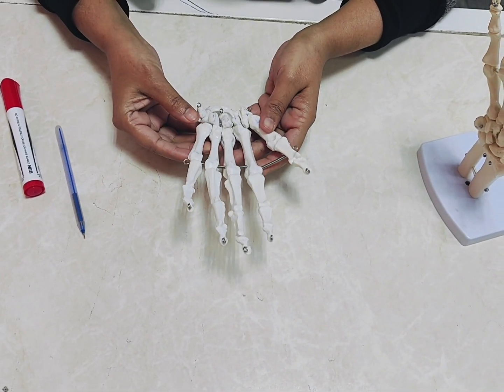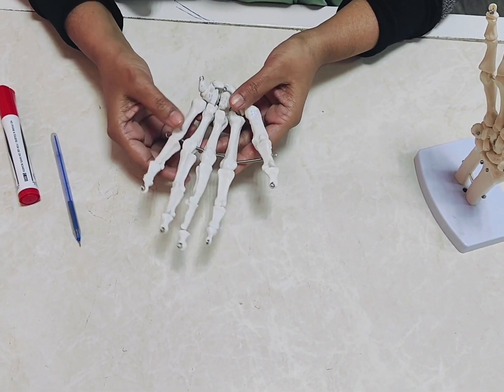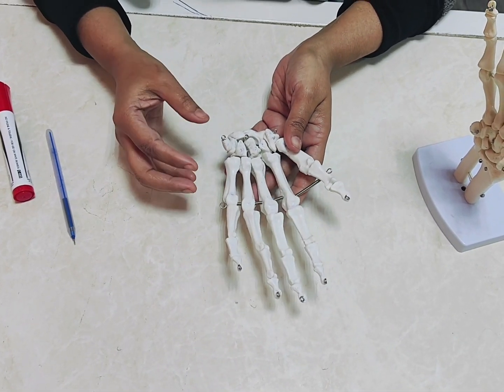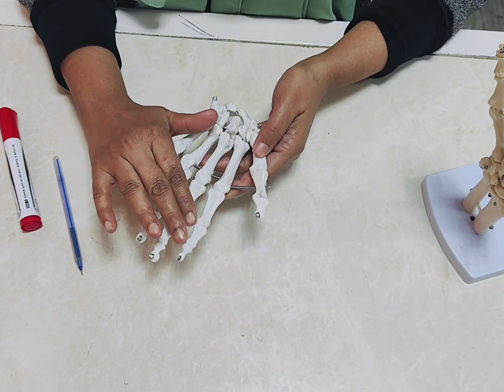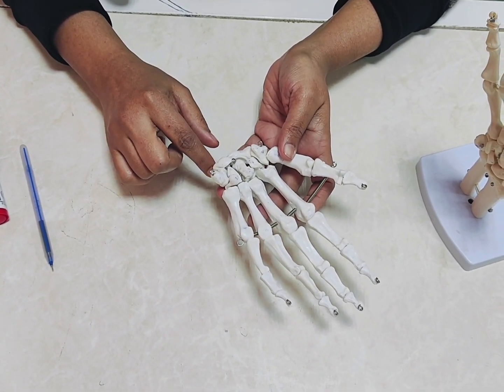Today we are going to discuss OSPE questions related to the bony articulated hand. We already know the bones. There are three segmental bones: carpal, metacarpal and phalanges. First we will start by discussing carpal related questions.